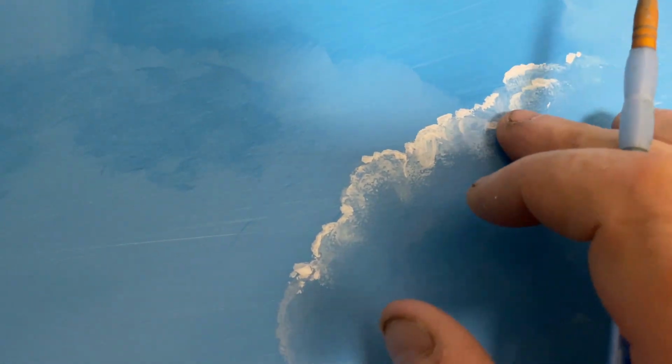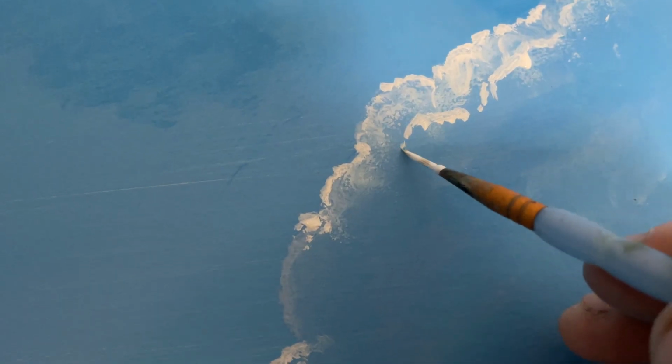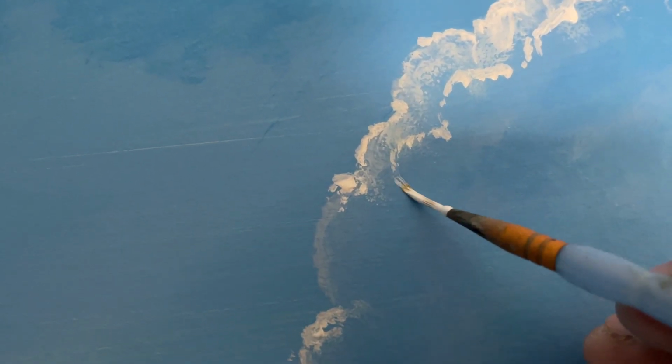So what I then do is I come across here and I put a second layer once I've blended that first one. Probably a little bit too much paint on my brush, but that's okay. I'll just wipe it off over there. Okay, there we go. So then we've got more shapes.